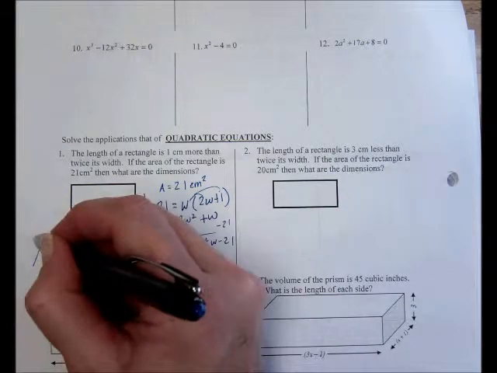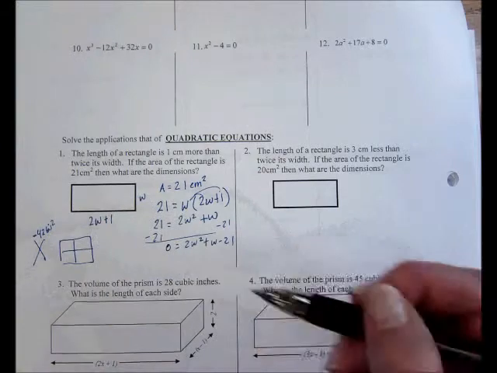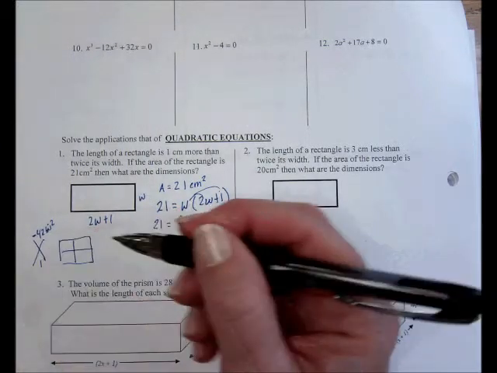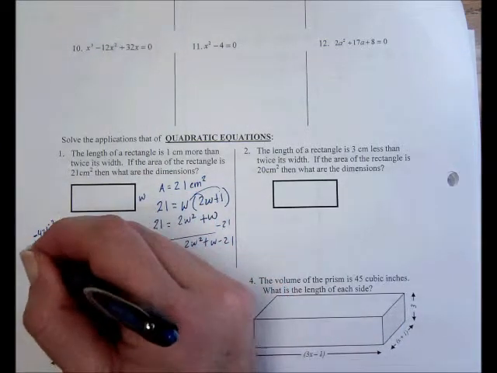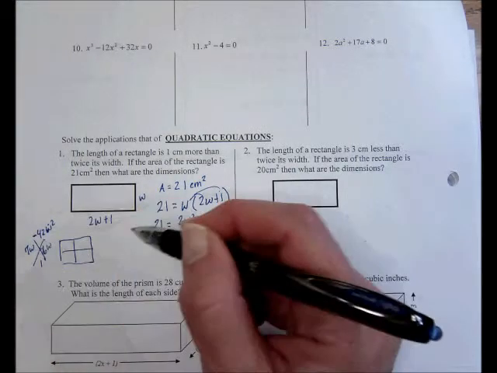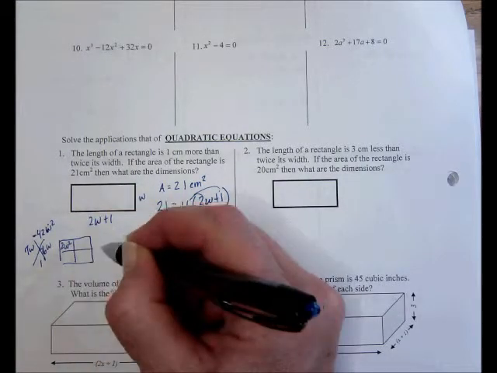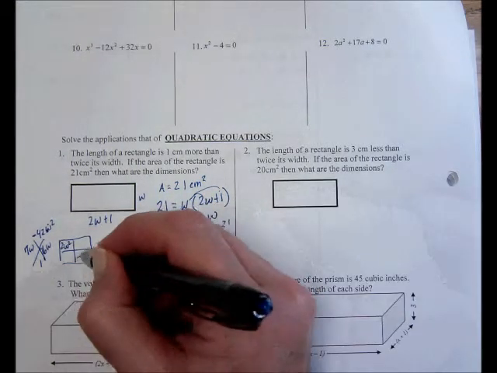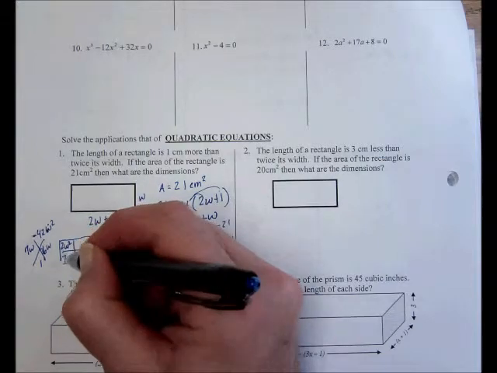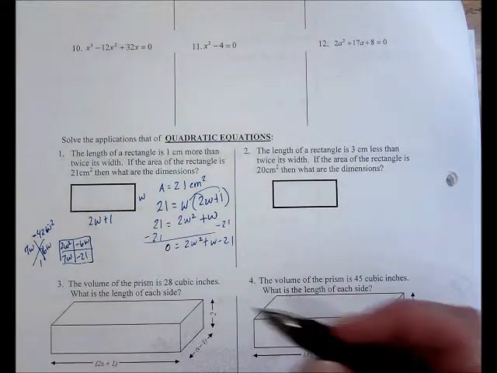I'm going to say this is negative 42w squared, and down here is 1, and so I have 7w and negative 6w. My first term is 2w squared, my last term is negative 21, and I'm going to plug in 7w and negative 6w into my box.